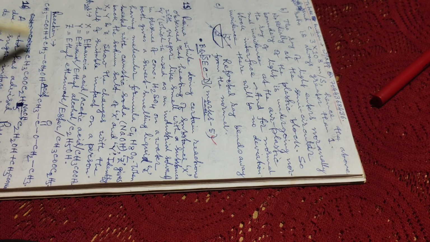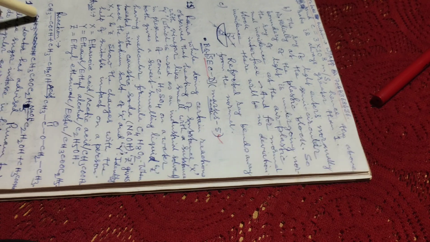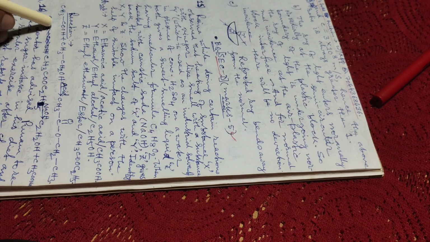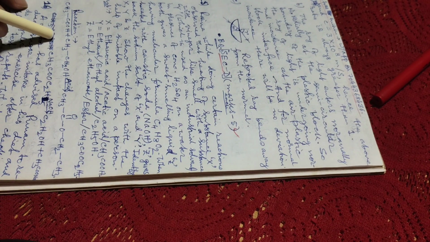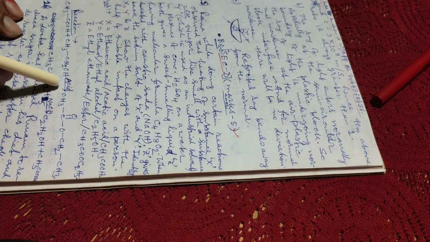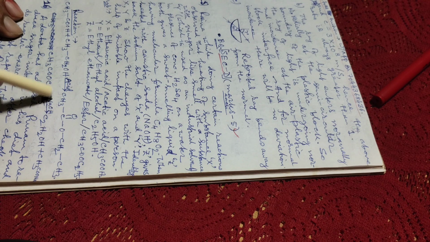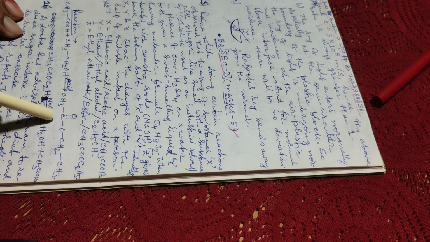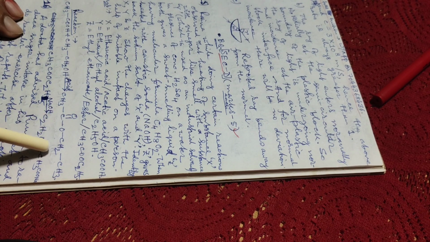But what will be the reaction? The reaction will be like this. CH3COOH plus CH3CH2OH, in the presence of acid, gives CH3COOCH2CH3.